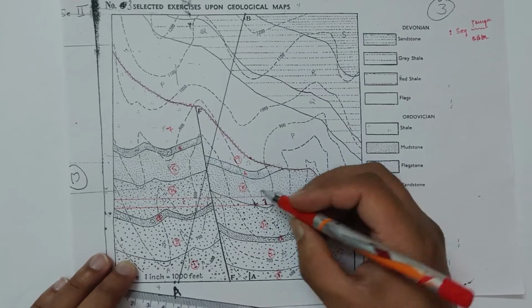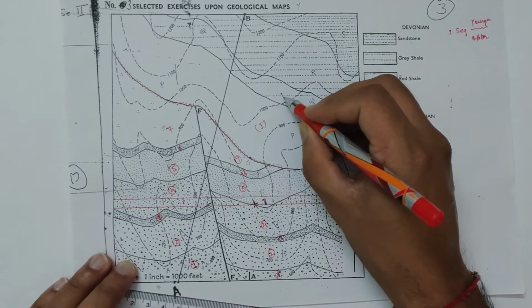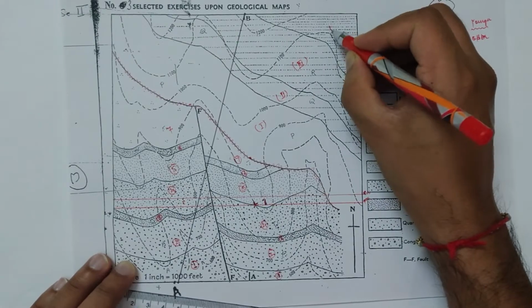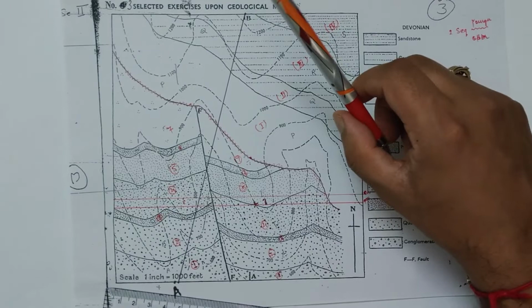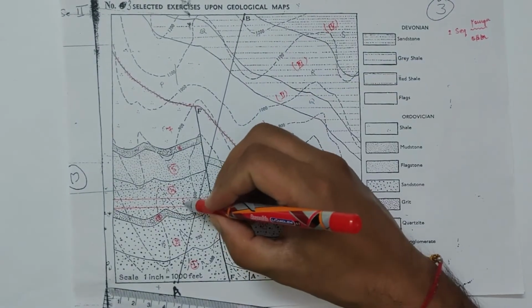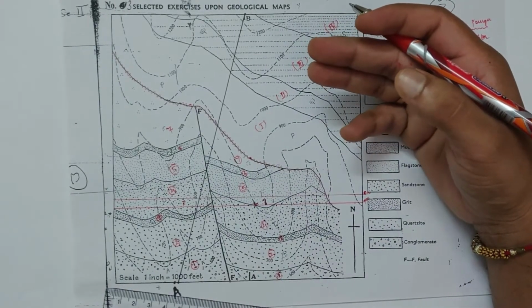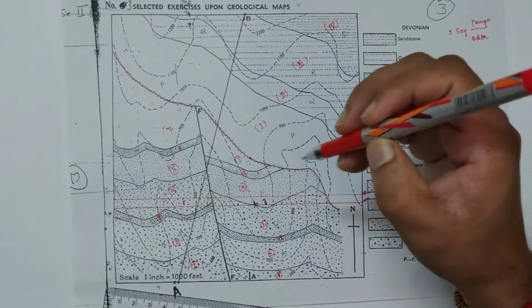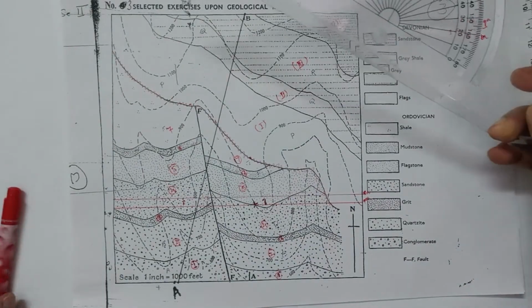And in the younger sequence we have one bed, a second bed, a third bed, and a fourth bed. So in the older sequence we have 7 simple dipping beds, dipping towards the north, and the strike of these beds is in the east-west direction. And we have the younger sequence. Now let's determine in which direction the younger sequence beds are dipping.